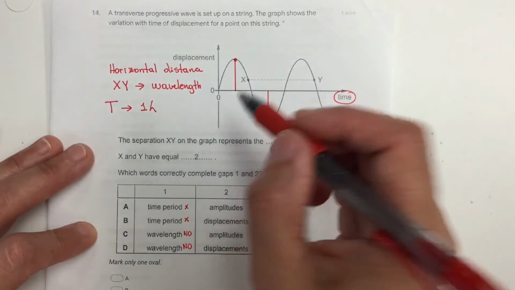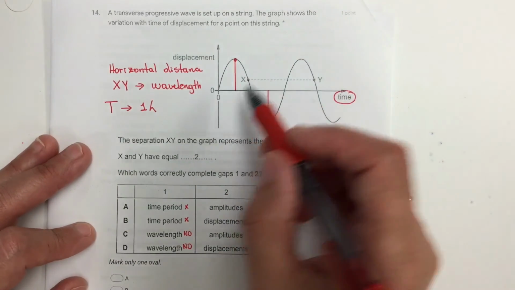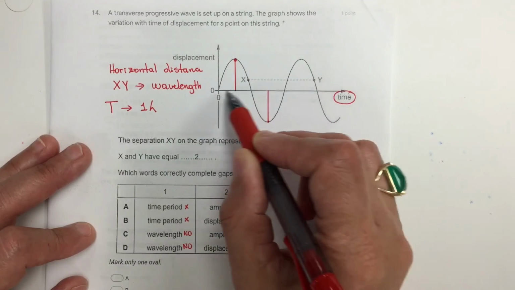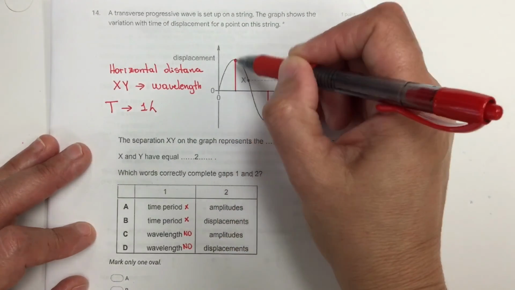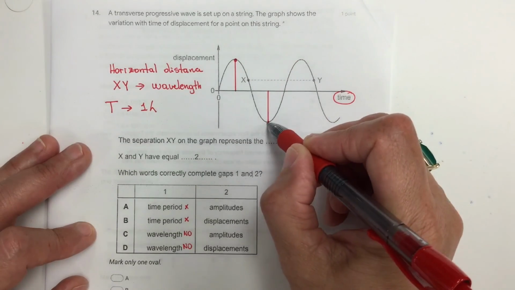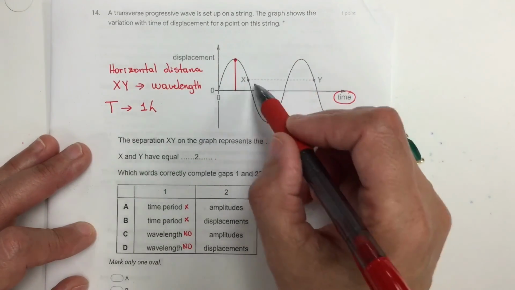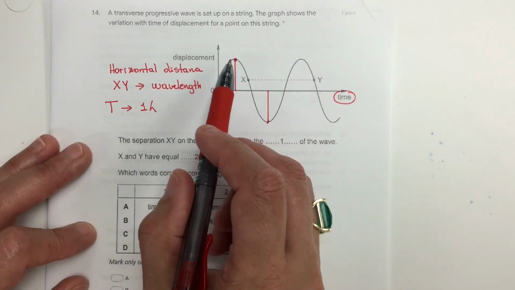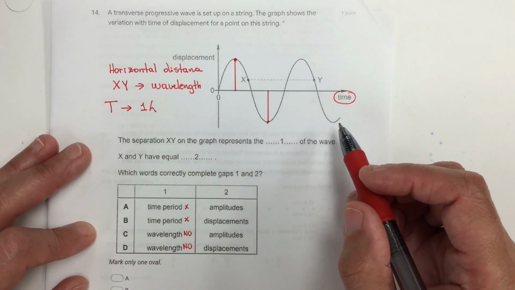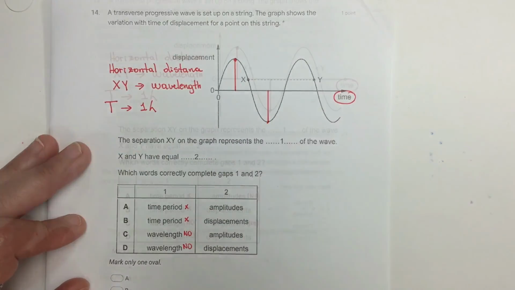Amplitude is the vertical distance between the resting line, or the equilibrium line, to a crest or to a trough. X and Y are not located on a crest or on a trough, so amplitude is not an option in this case.